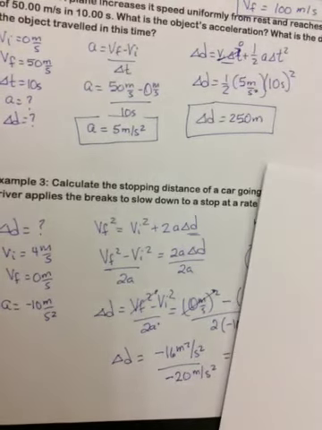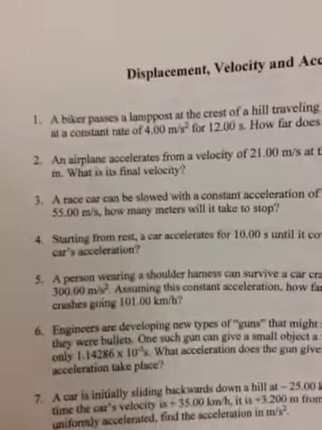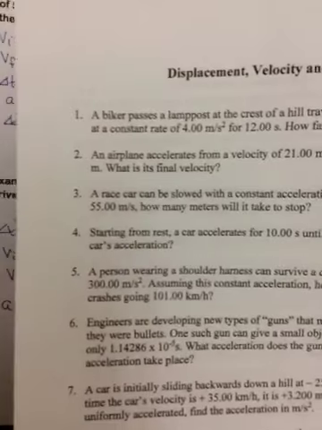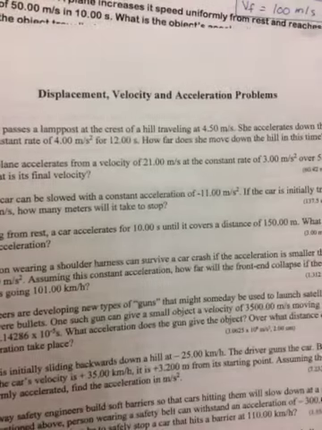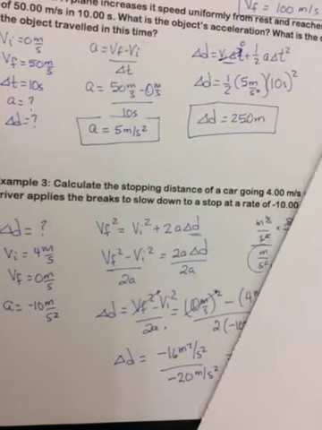So if they are, and if they were, then you probably went on and started this sheet, which is your displacement, velocity, acceleration sheet. And I asked you to try the first 6. So I just need new paper.